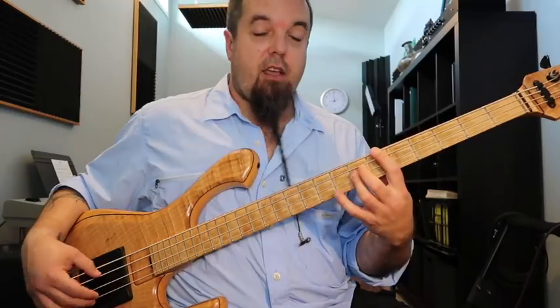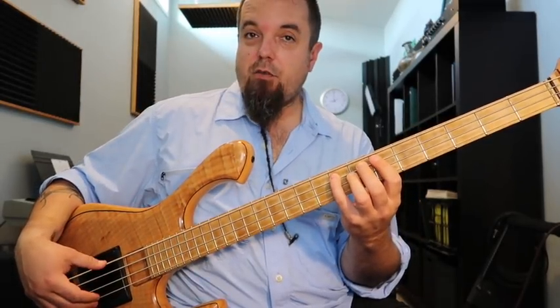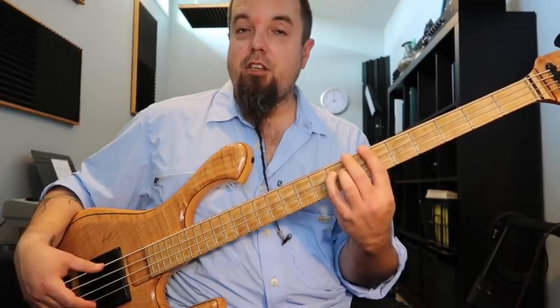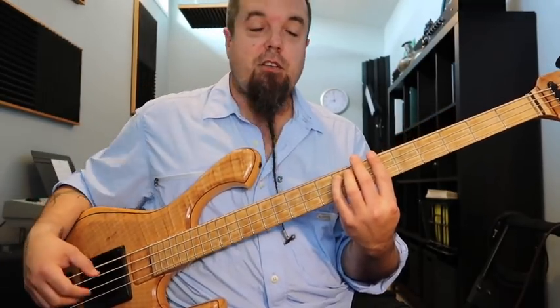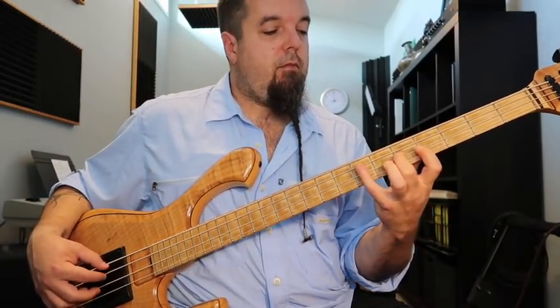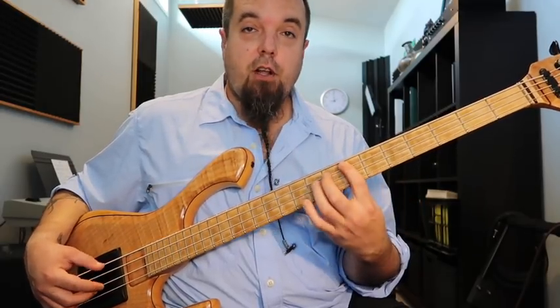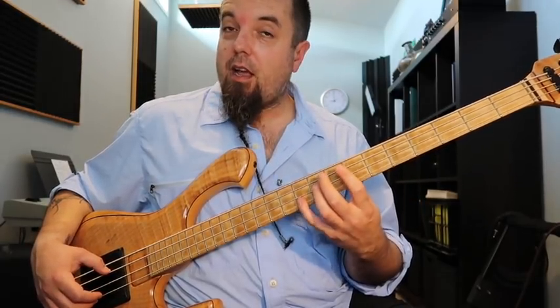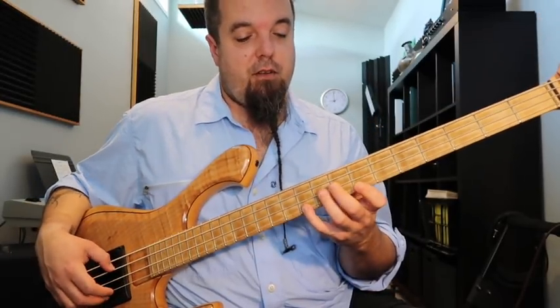So D, A, E, C, A, F natural. So our pattern changes a little bit. We need to change our pattern to make sure that we keep to the key of C major. Now starting on E. Again, now we're stacking 5th, flat 5, tritone.